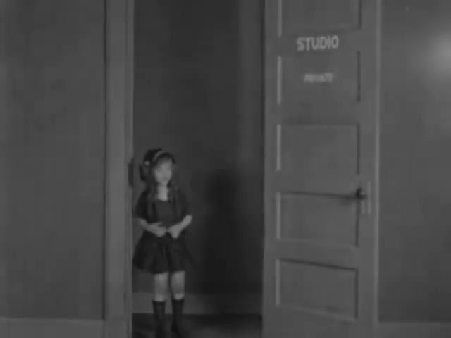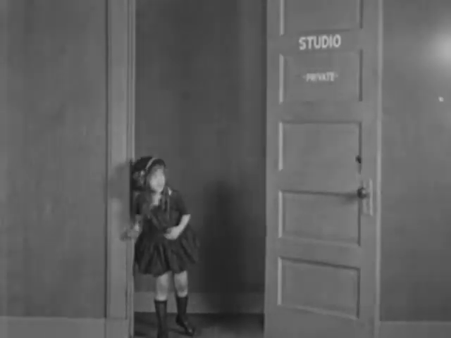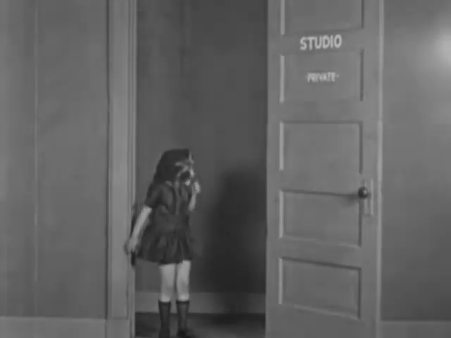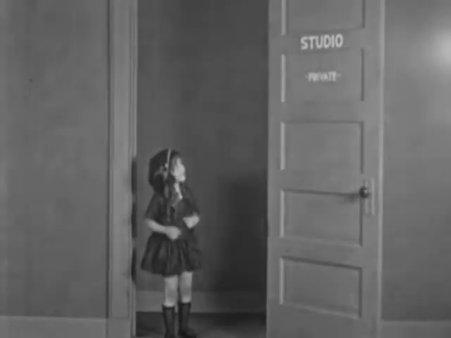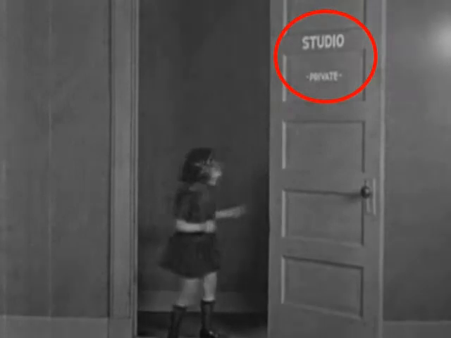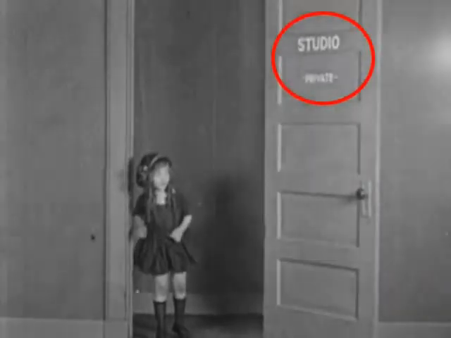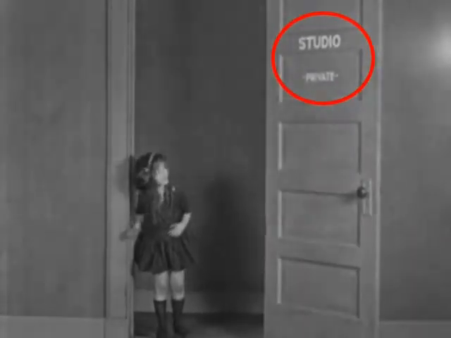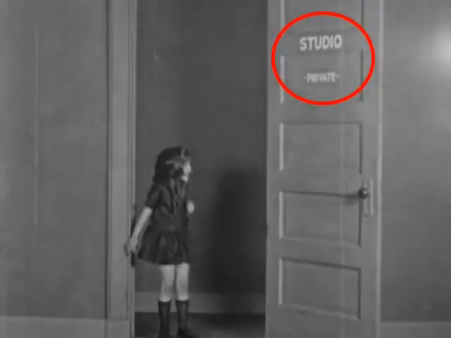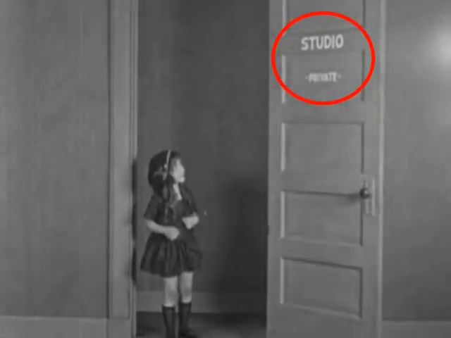Let us continue. Notice how Alice curiously enters into the doorway within which we find on the door the words studio and private.